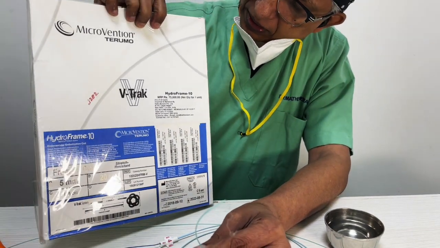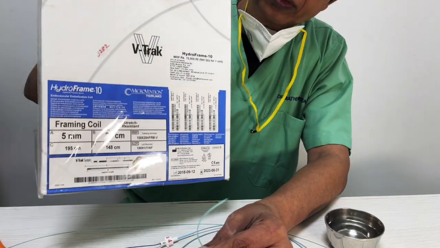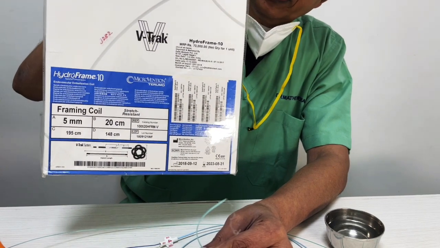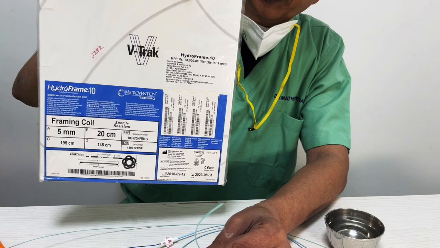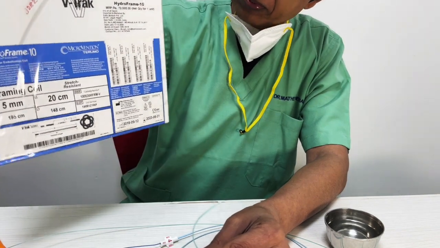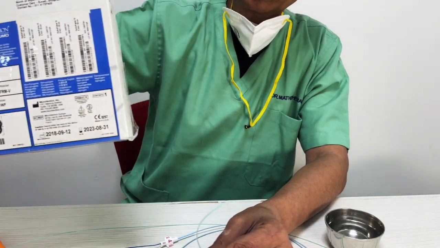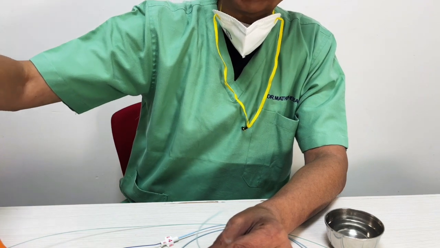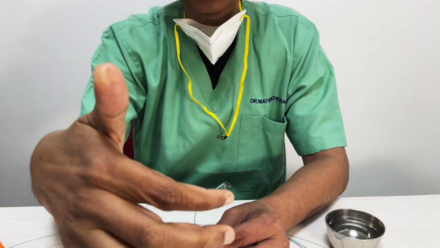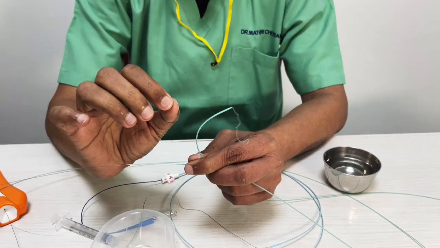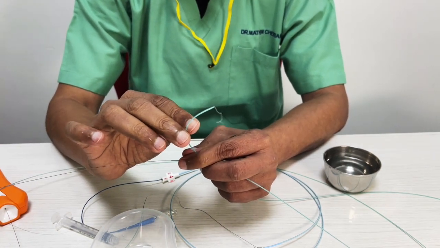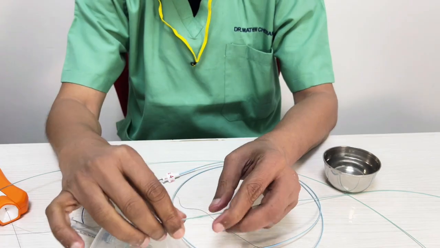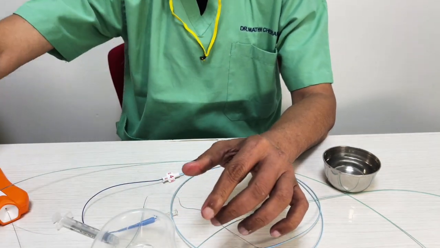This coil is called the hydro frame. So basically what it means is you can use it for framing, but it's got a hydrogel coating and it works well. The shape is a little different, but it's again another good framing coil. Okay, right. So you'll have coils that are 3D, you'll have coils that are helical. The second thing is also the property of stiffness of a coil. So I'll show you some coils, and just keep reading the box just to understand.